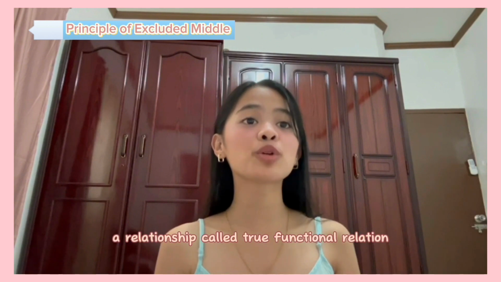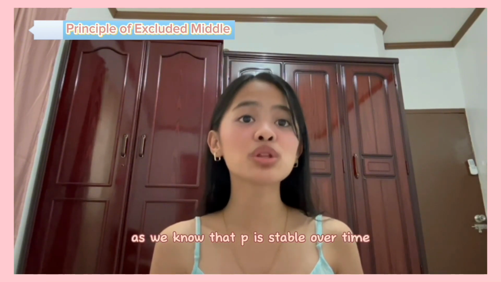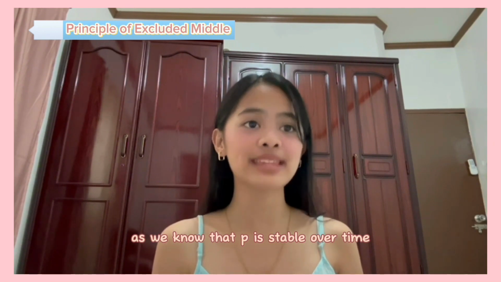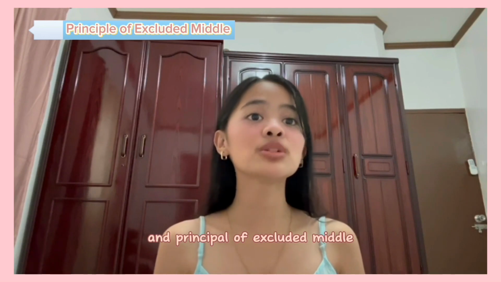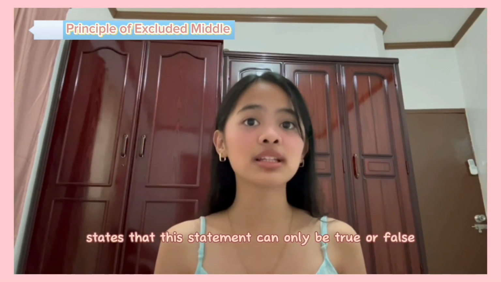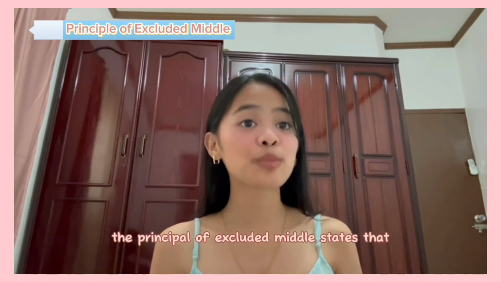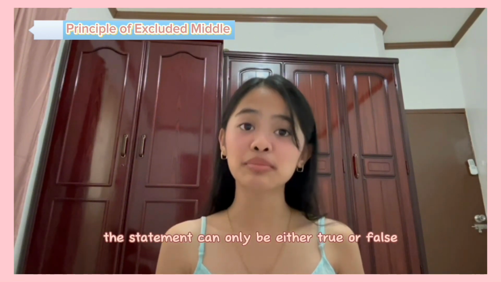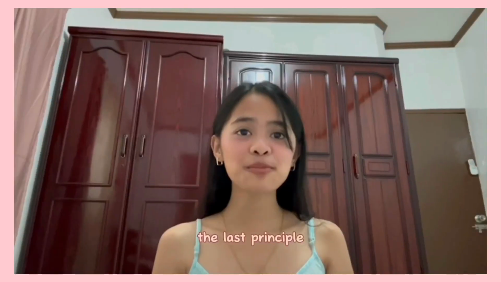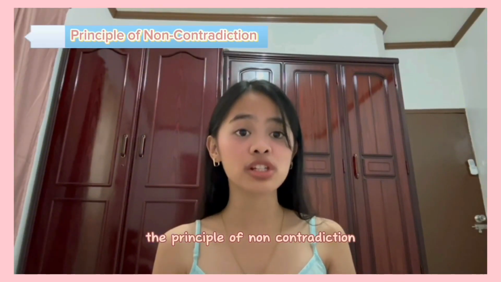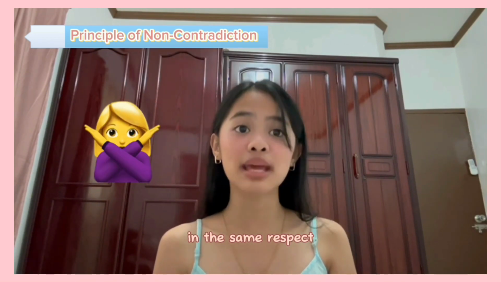A relationship called truth functional relation is explained by logicians as we know that P is stable over time, as stated by the principle of identity. And the principle of excluded middle states that this statement can only be true or false. To make things easier, the principle of excluded middle states that a statement can only be either true or false and not anything else. The last principle, the principle of non-contradiction, states that a statement cannot be true and false at the same time in the same respect.